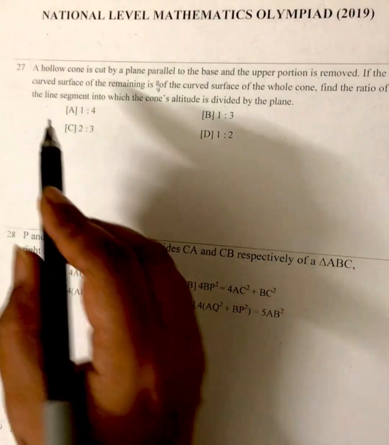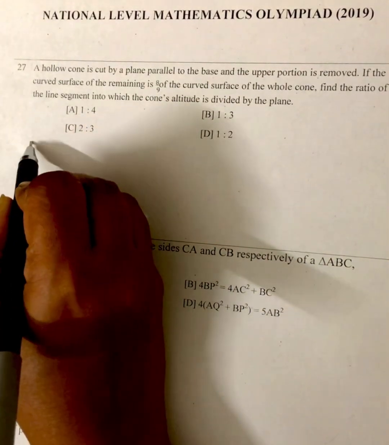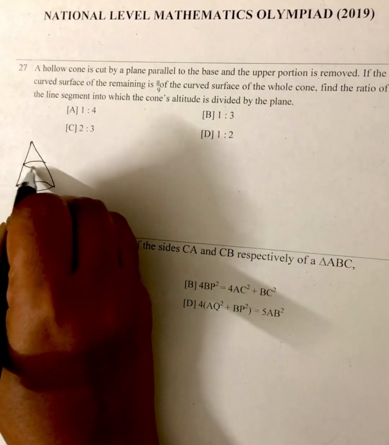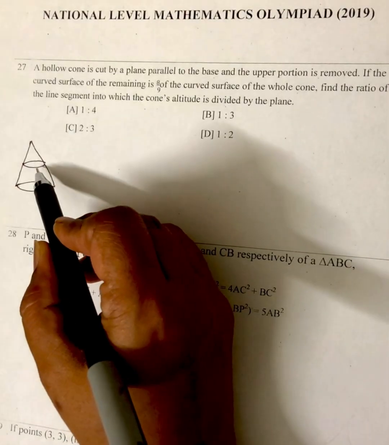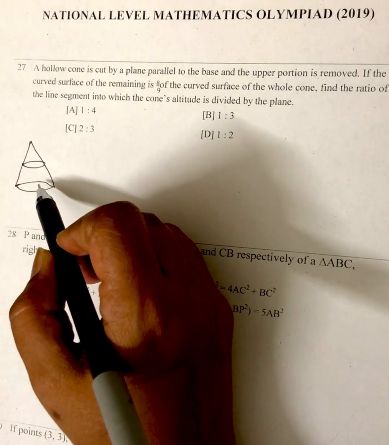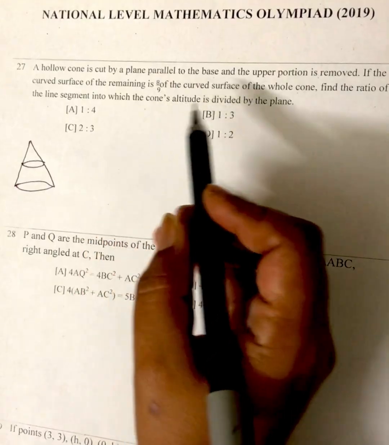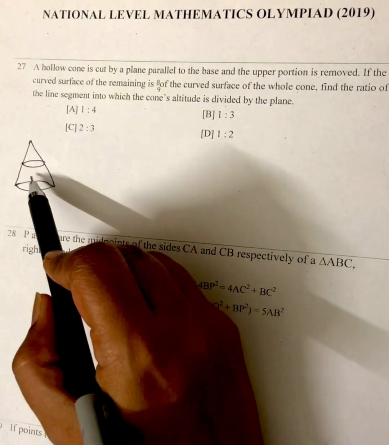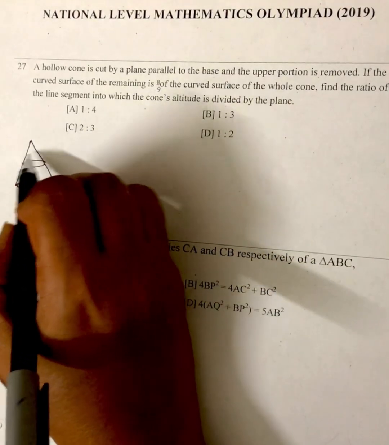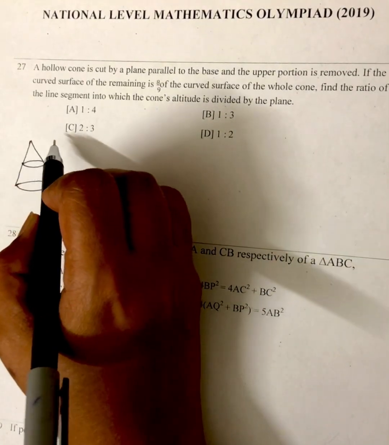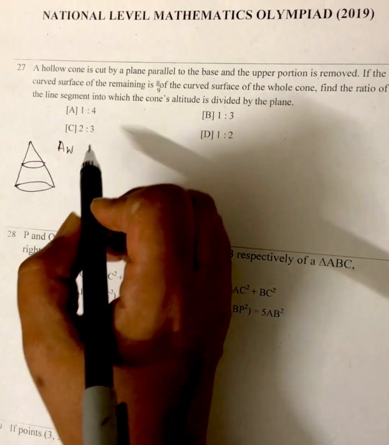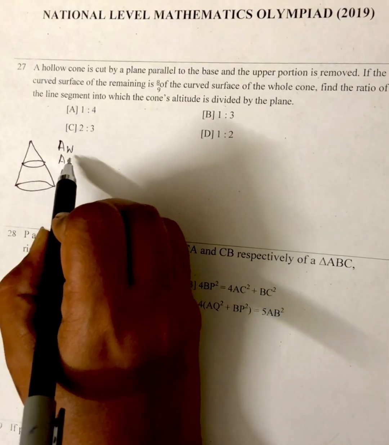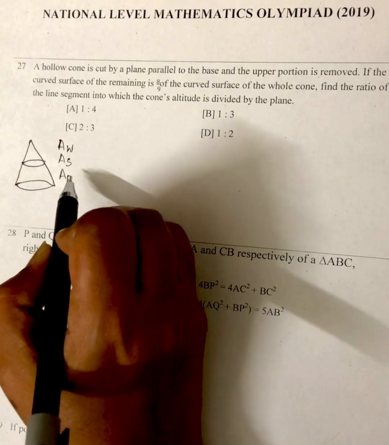Now in this question we are given a cone, suppose this is a cone, and it is cut by a plane into two parts: a smaller cone and the lower portion, which is called a frustum in mathematics. So what is he saying? Let us suppose that this is the whole cone and we denote its area by AW, the area of the smaller cone by AS, and the area of the frustum.